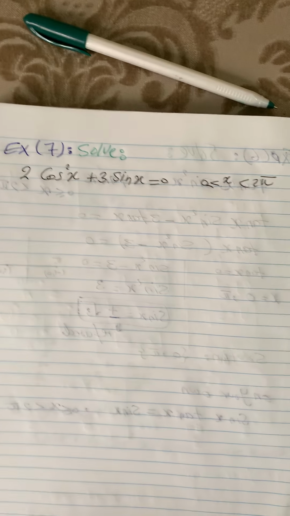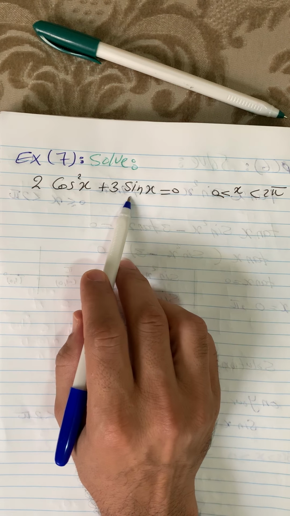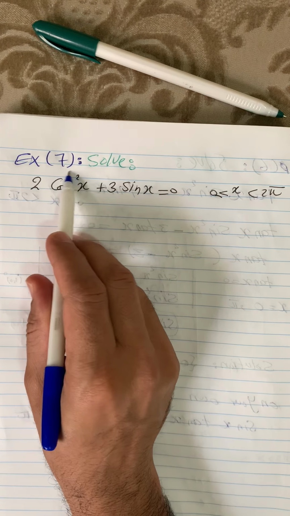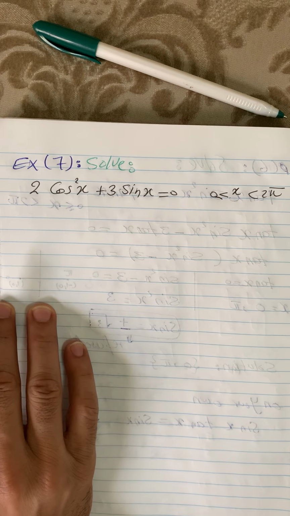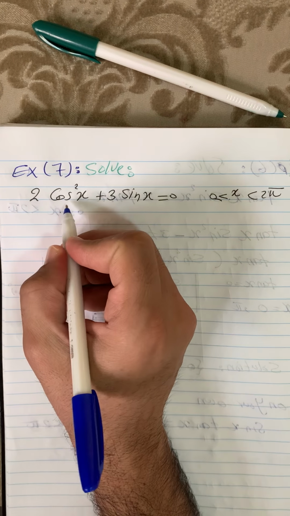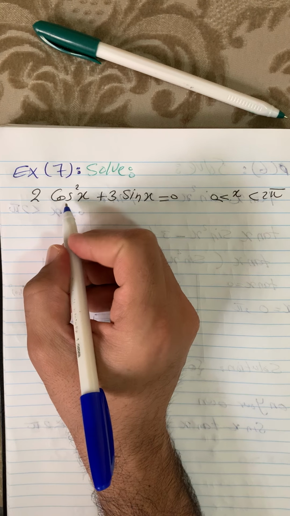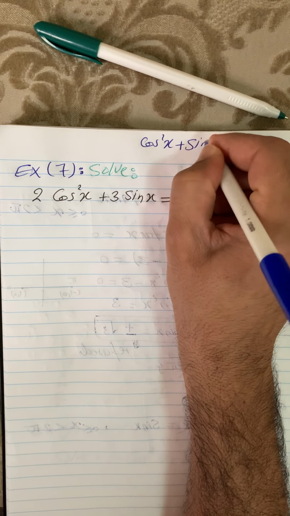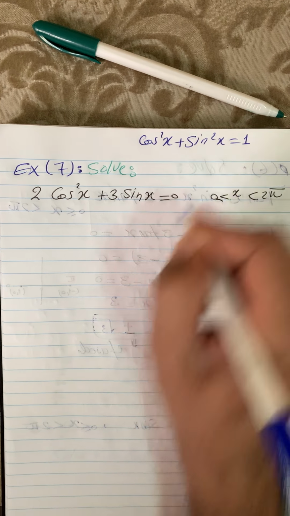I think it's a little bit hard to convert sine to cosine, but it's easy to convert cosine square to sine square. Why? Because we have an identity: cosine square x plus sine square x equals 1.